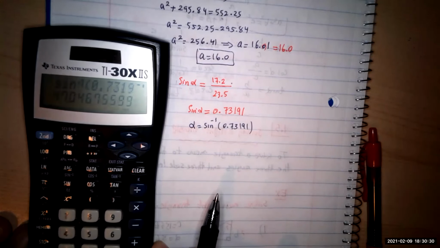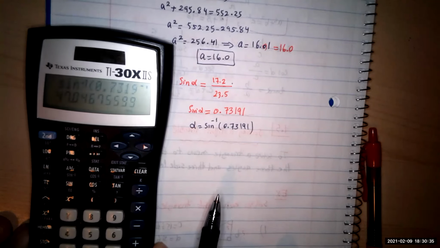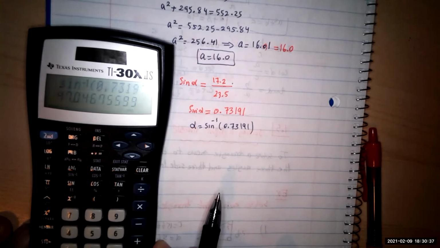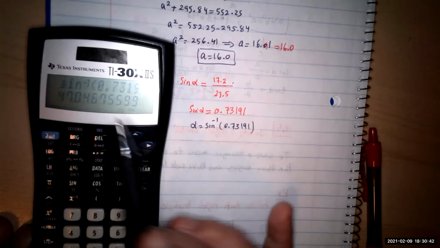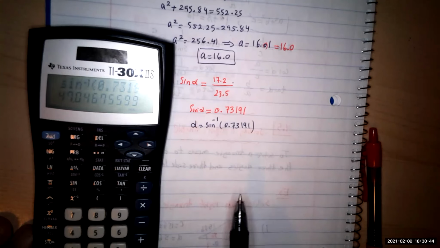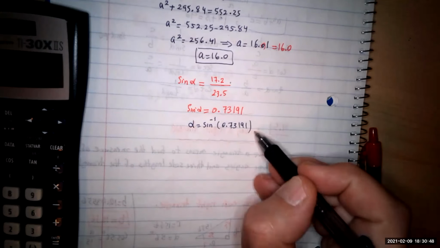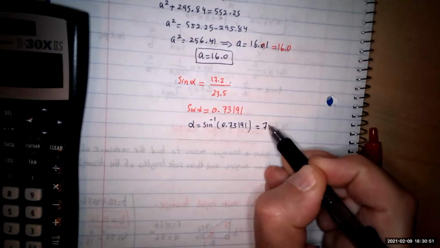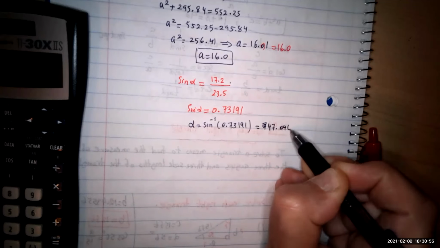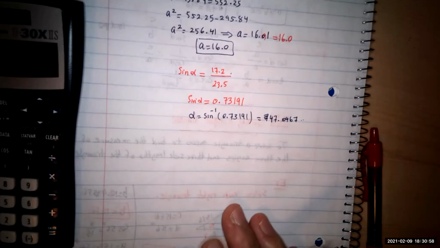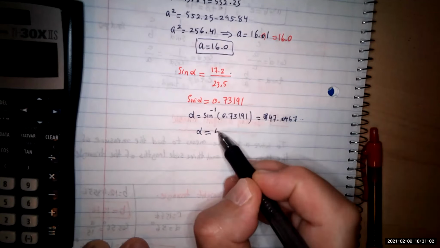If you round that, that gives you just 47. So 47, to use the 3 digits. So it's going to be 47 as your angle. I write it down so that you know that we did round it. It's 47.0467, but we rounded that. So the alpha is going to be 47.